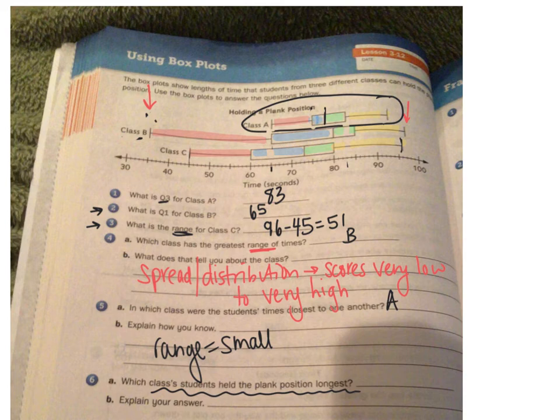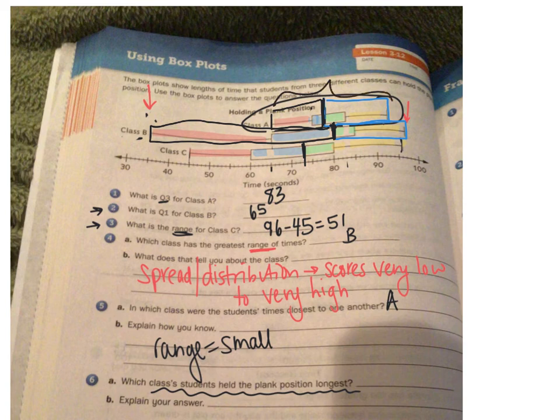Well, because they said that the upper 50% right here was not quite as good as Class B, but when you look at their lower 50%, it looks like it's much better than Class B. So even though if I compare their medians, Class B is the highest median, they said that overall Class A was more consistent because the range was smaller and all the numbers tended to be on the larger side. So some groups and some kids said A.